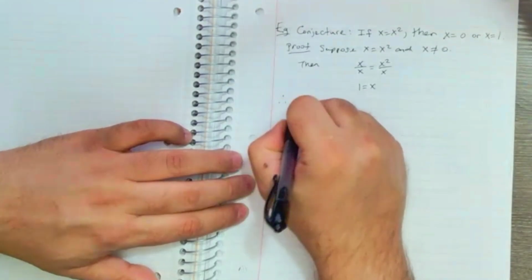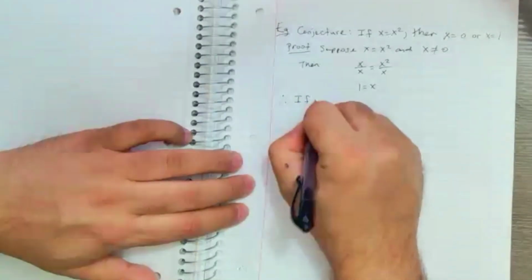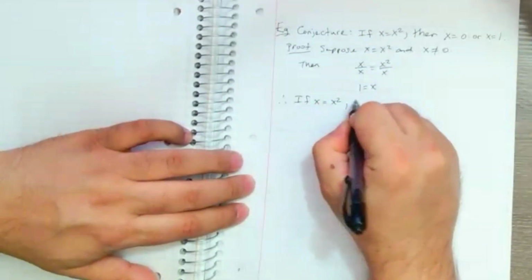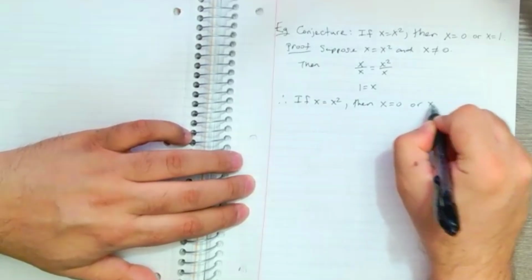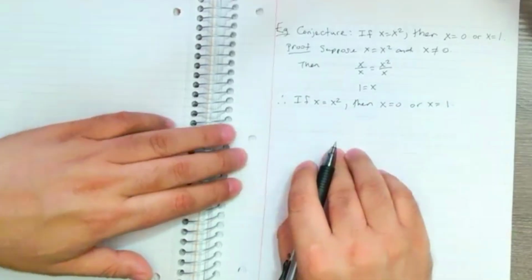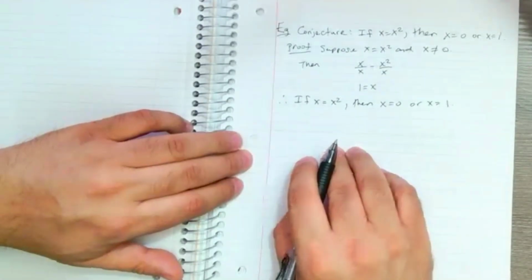And therefore, we have demonstrated that if x is equal to its square, then either x is 0 or x is 1. Now we can prove a stronger statement.